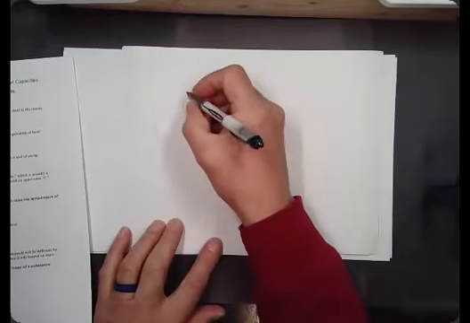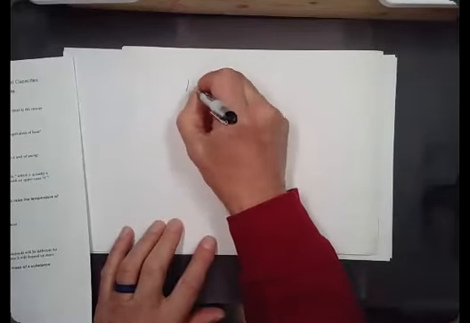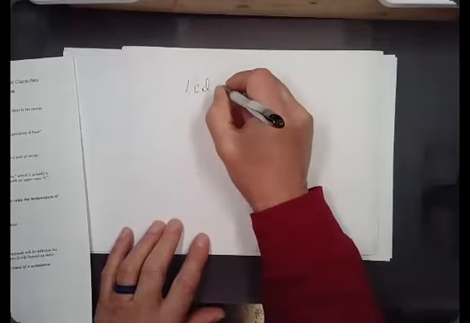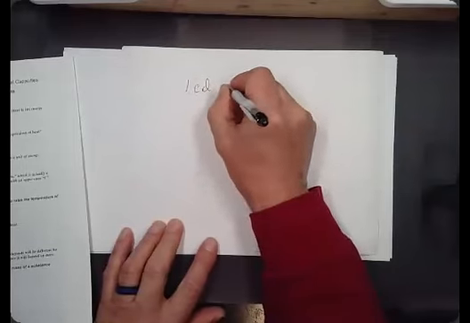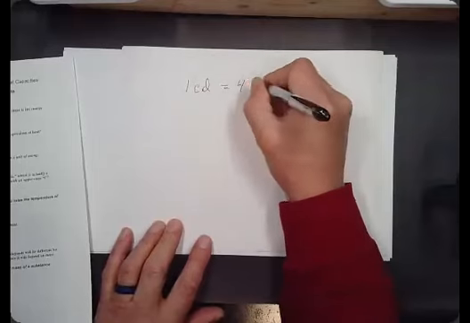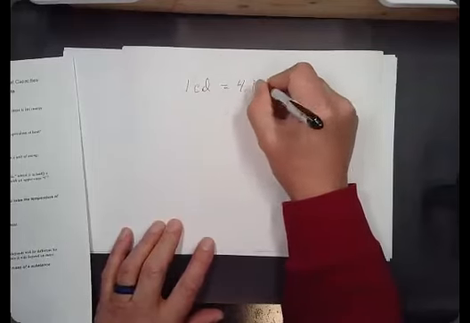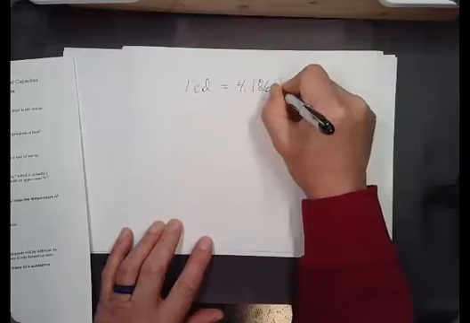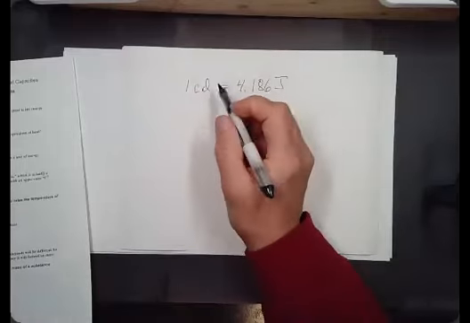Okay, just to talk a little bit about units. A lot of times you may run across calories, and I don't think we're going to use calories much in here, but they do show up someplace. As far as converting from calories to joules, 1 calorie is equal to 4.186 joules.